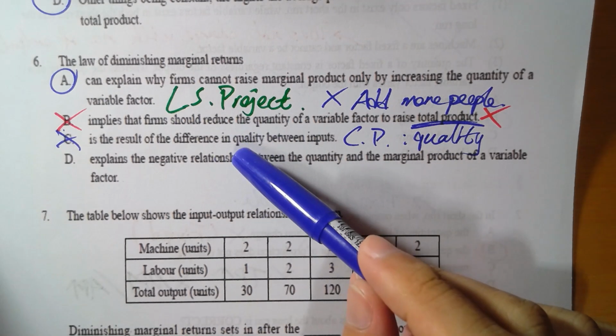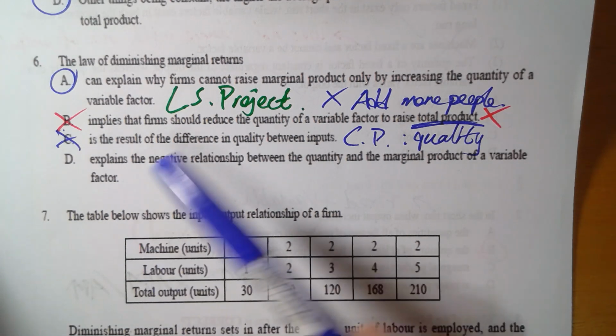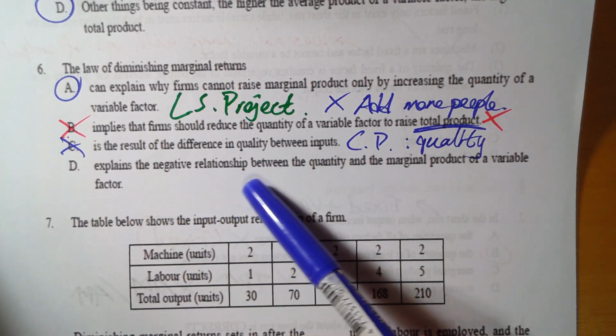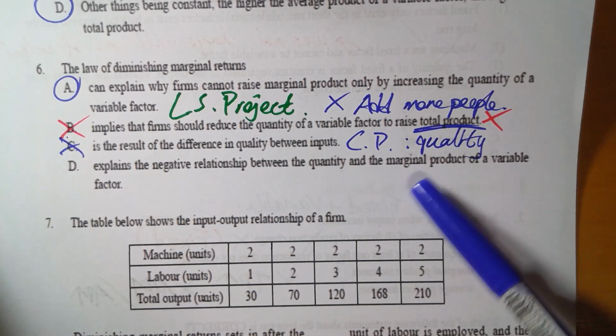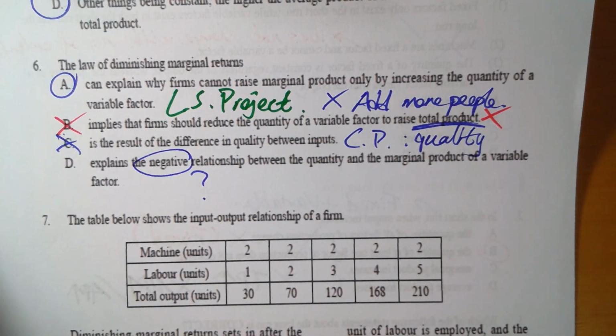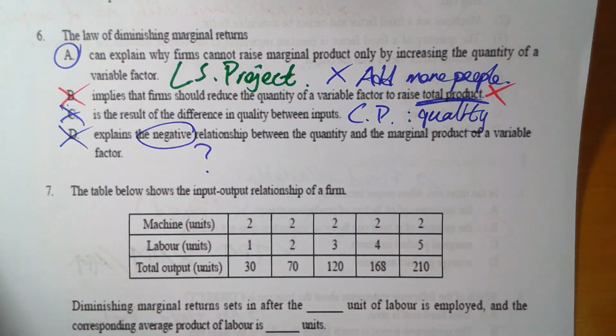This violates the assumption that other factors remain unchanged. Now D explains the negative relationship between quantity and margin. Hey, is it necessarily negative? Actually, no. It can be negative, but it can also be positive. So this is not correct.